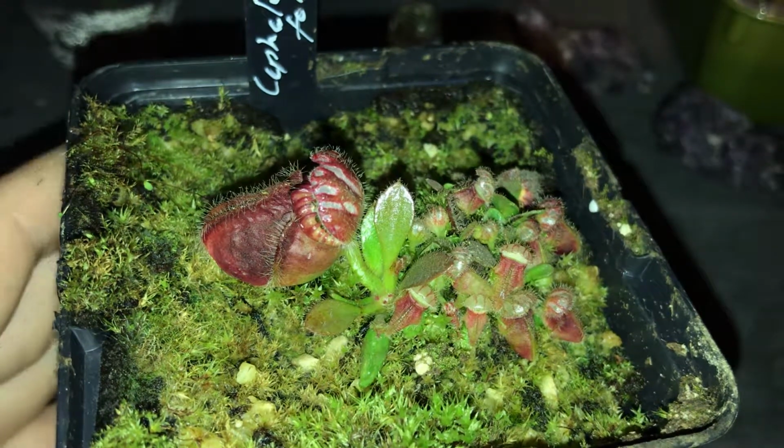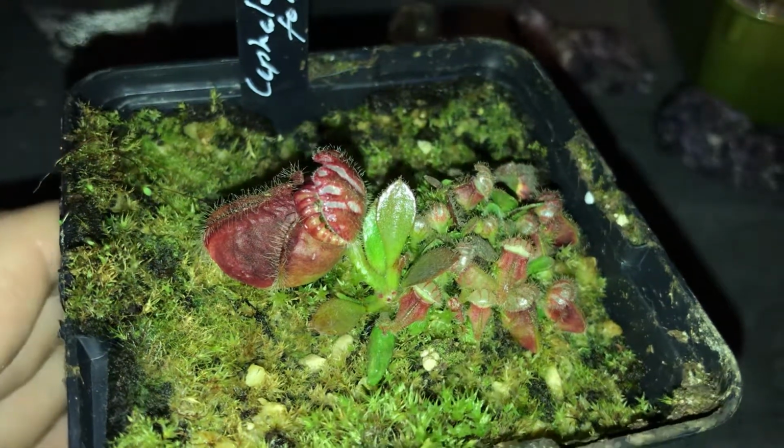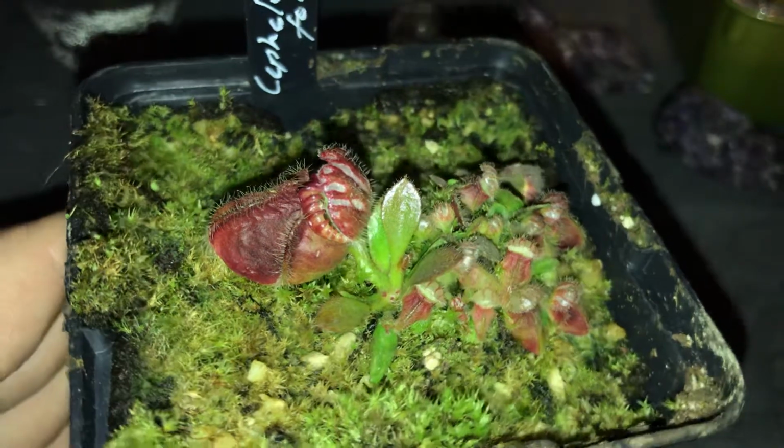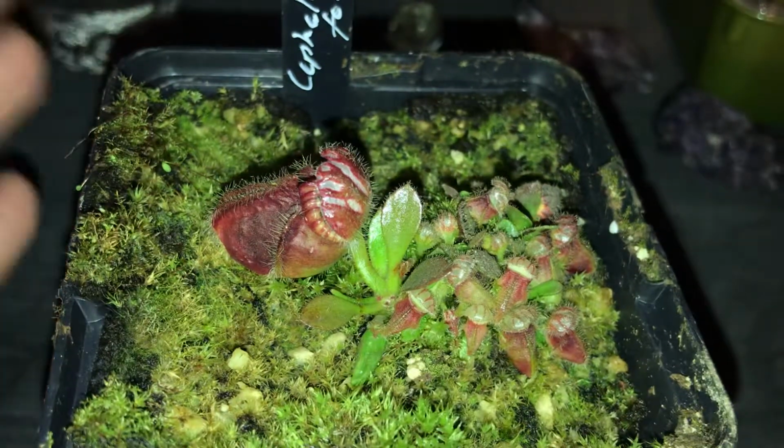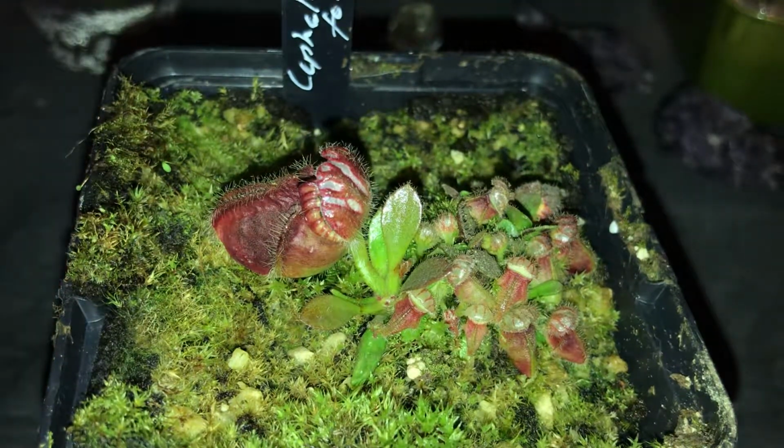So right here I've got the Cephalotus follicularis, and it is the only species in its family. The family name is Cephalotaceae, and this species is native to Australia. It's found in a place called Albany, which is why it's commonly known as the Albany pitcher. It's in southwest Australia.